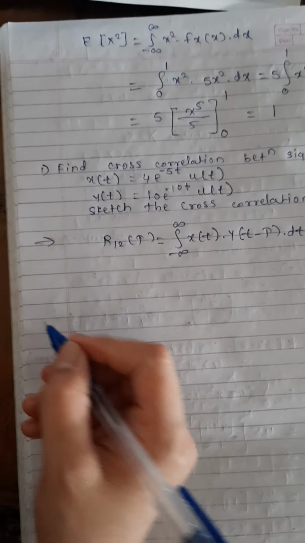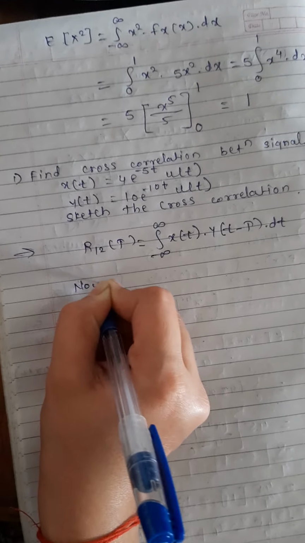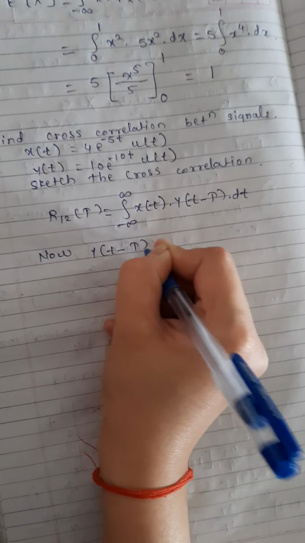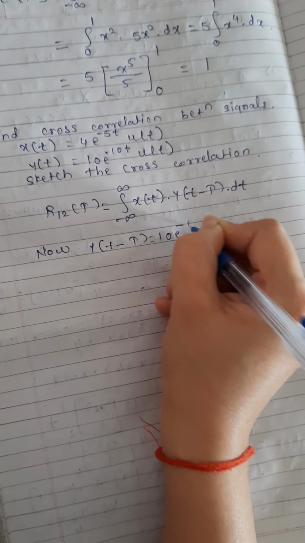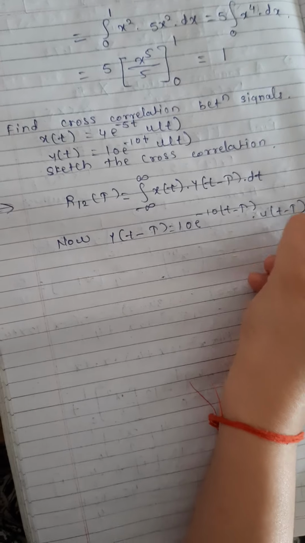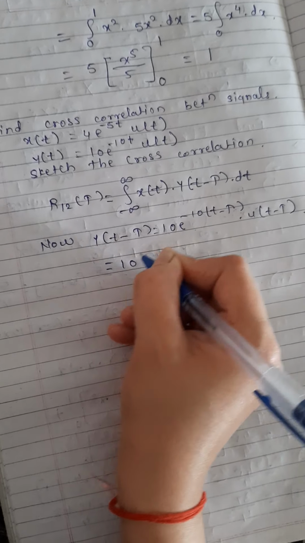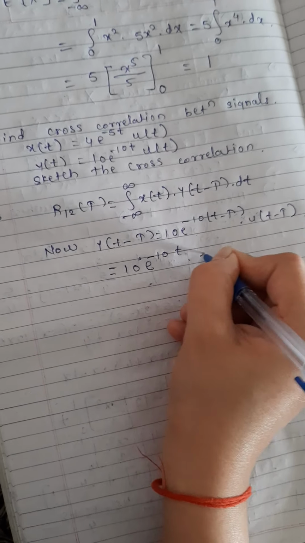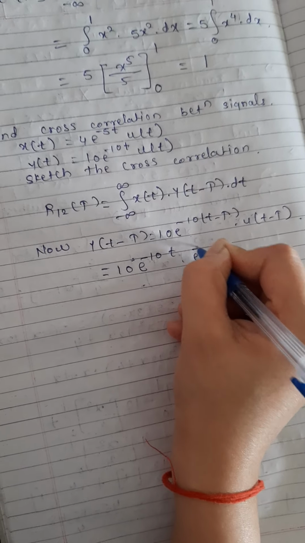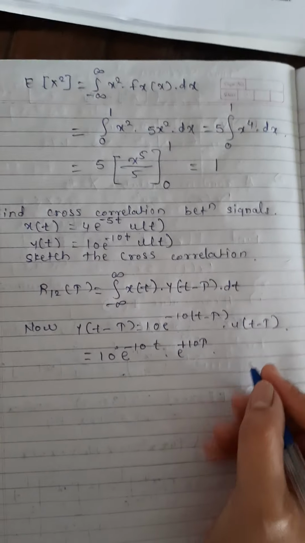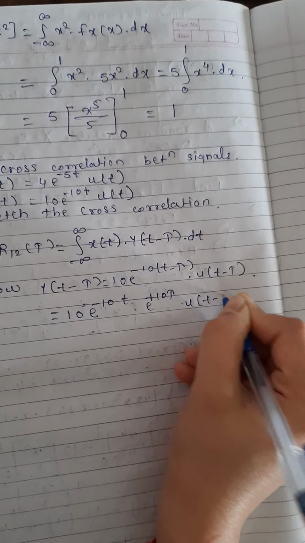So now y of t minus tau is 10 e raised to minus 10 (t minus tau) u of t minus tau. So 10 e raised to minus 10t into e raised to plus 10 tau into u of t minus tau.